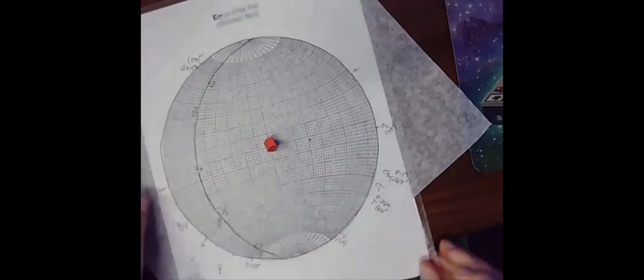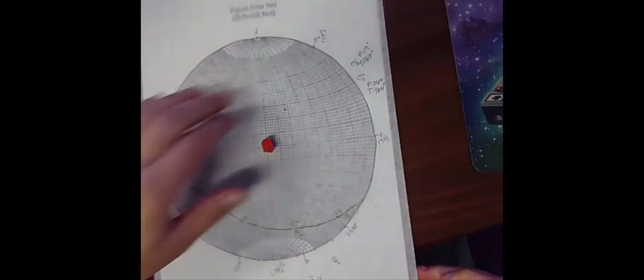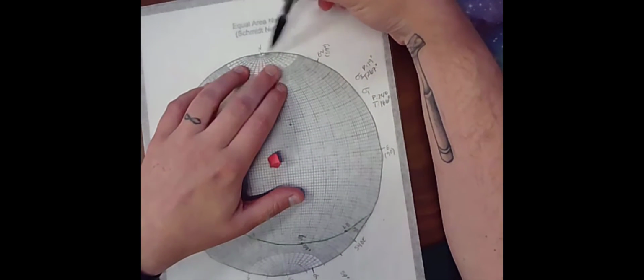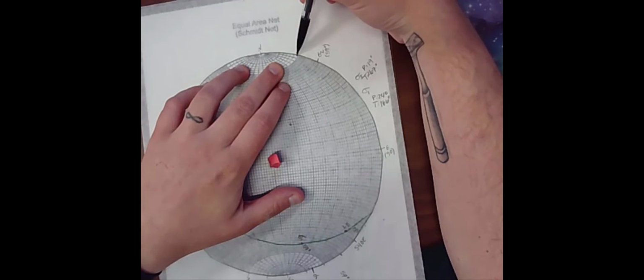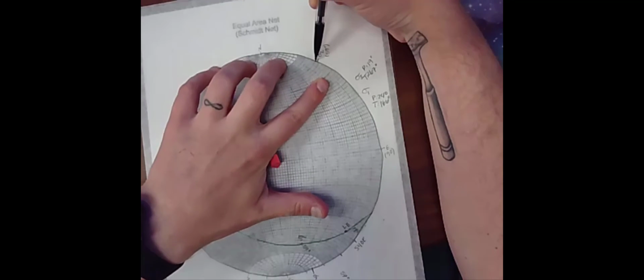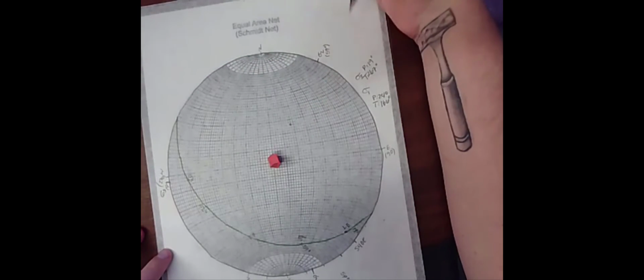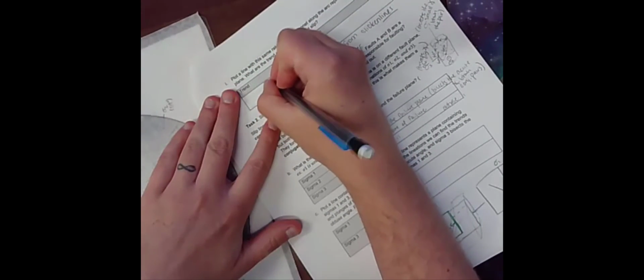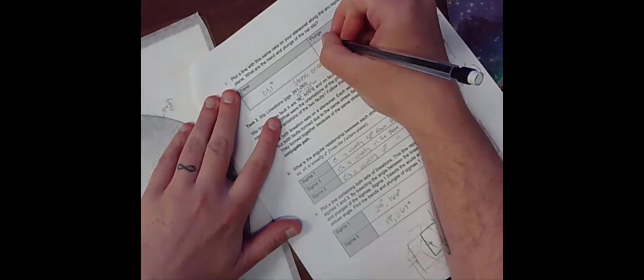Note that I'm going to be plunging 59 degrees, and my trend is 10, 20, 30, 31. So my trend is 031, and my plunge is 59.